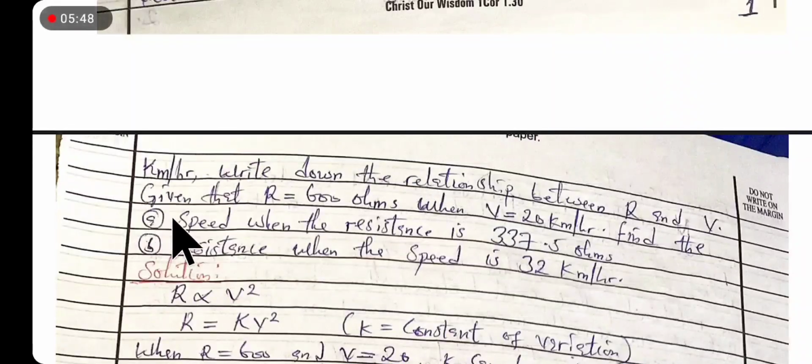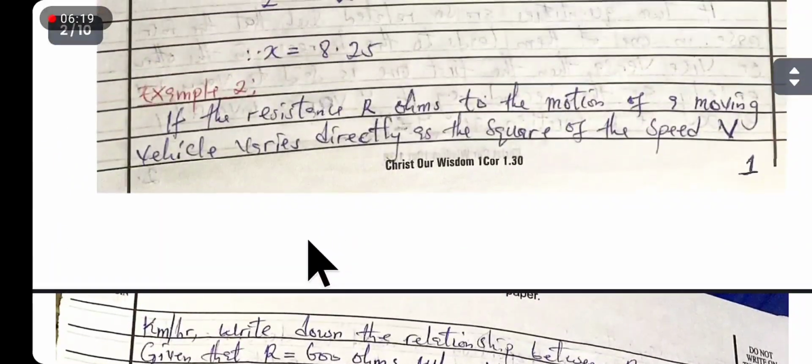Okay, so given that R is equal to 600 ohms when V is equal to 20 kilometers per hour, find the speed when the resistance is 337.5 ohms, and find the resistance when the speed is 32 kilometers per hour. Now to find this, I say the resistance is directly from the question.